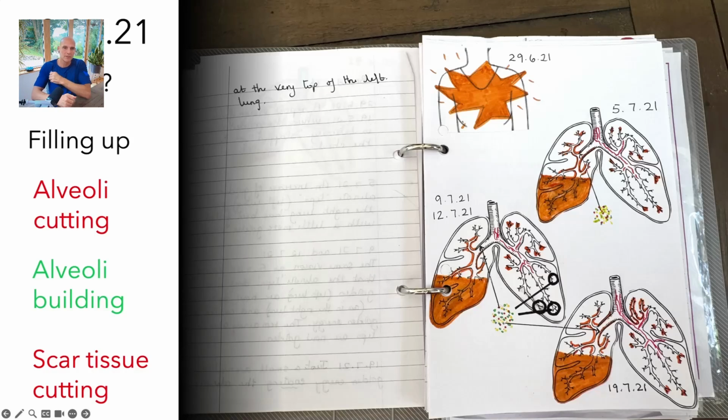You've got some cutting going on in the golden energy, which is cutting away the alveoli, cutting away more scar tissue. But you've also got some regrowth happening as well, the little sparkly bits. That's building new alveoli. We did get some messages of explanation sometimes. You got the word alveoli and regrowing and things like that. So we did know a little bit what was going on at the time.